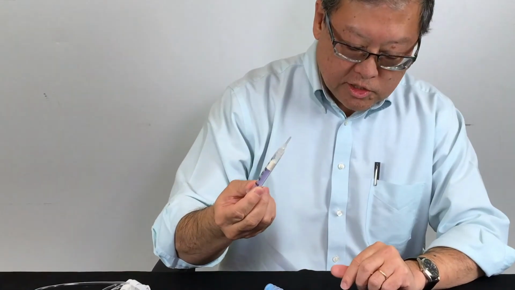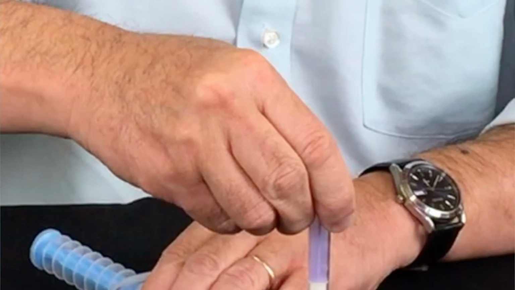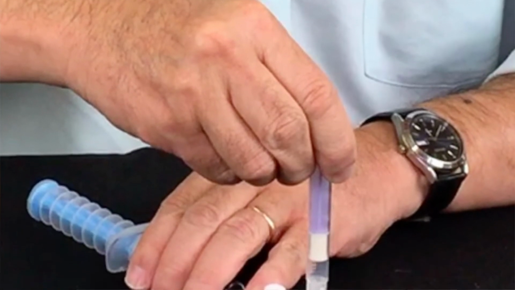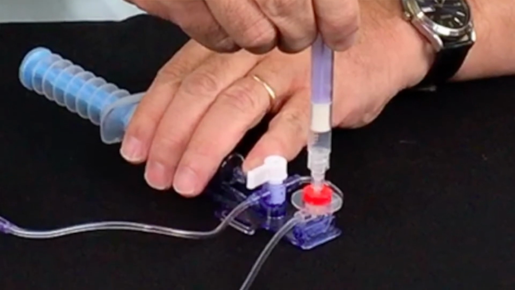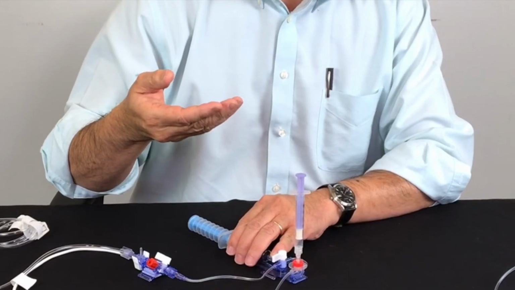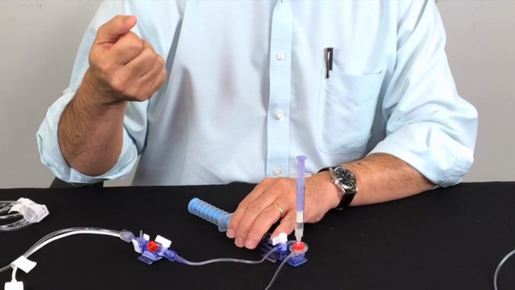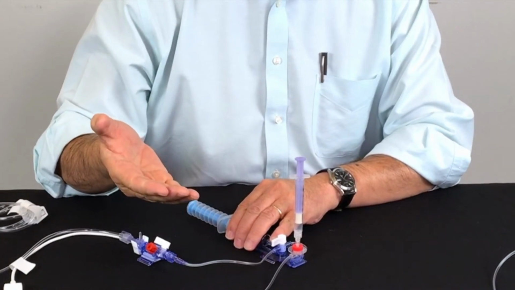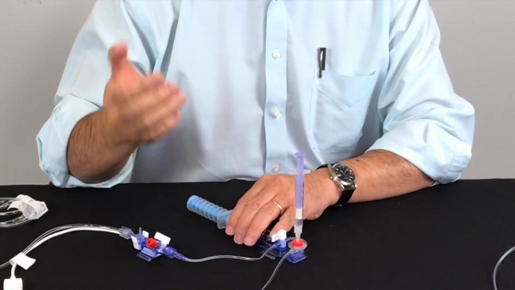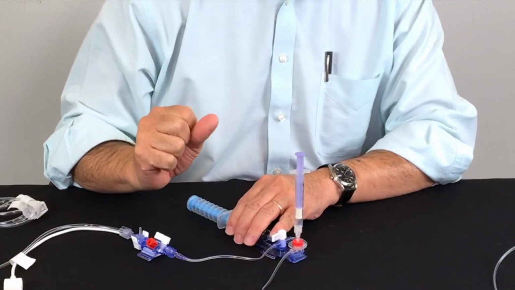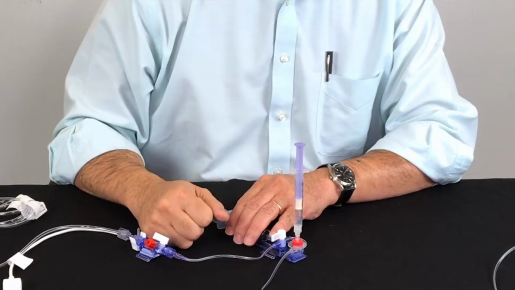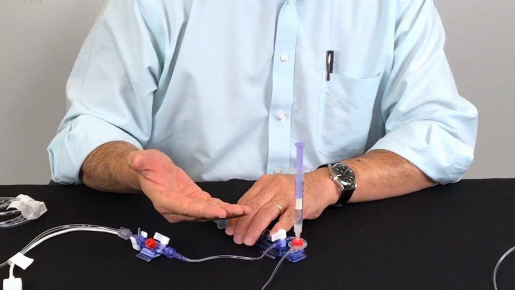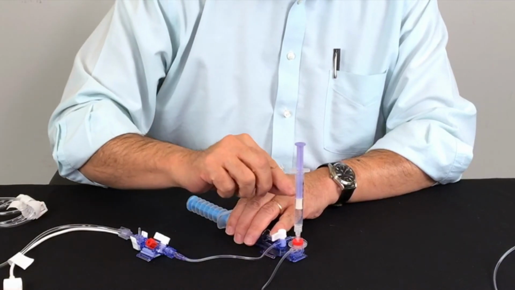And what you would do is take this and place it down onto the port, push it into the port, and either aspirate the sample, which is not the correct technique for sampling off of any arterial line, and I'll speak to that in just a moment when we get to pre-analytical error, or you can vent the syringe, which is the proper way of obtaining the sample.